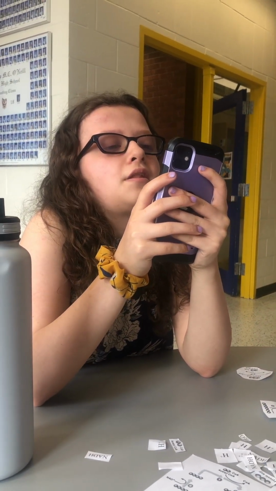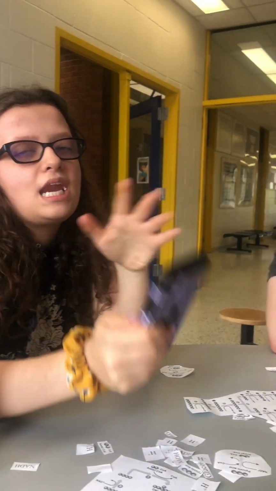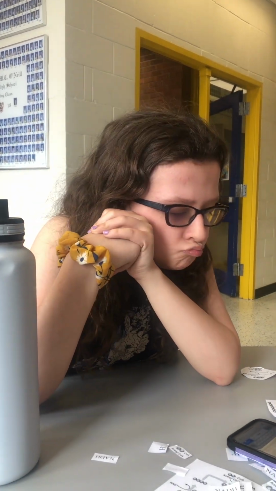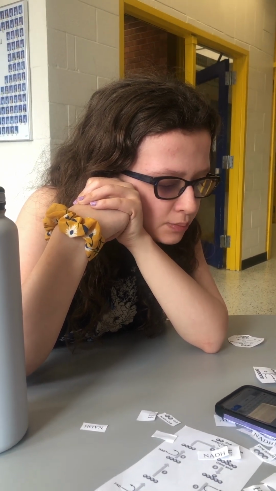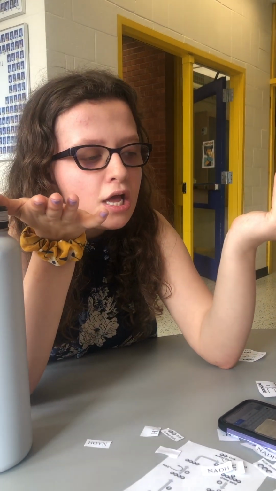Explain how the NADH and the FADH2 from the previous steps are used. Yeah, so the NADH and the, what's it called again, the FADH2, are used as electron carriers in the electron transport chain. And they transfer electrons from the citric acid cycle to the electron transport chain, which ultimately leads to the production of ATP.